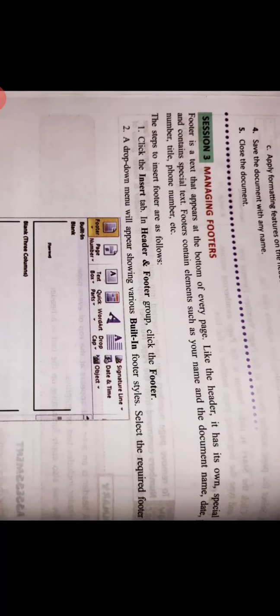Okay. Now next we'll move to managing footer. Since we have discussed header, the footer is like the header for heading; footer is the text that appears at the bottom of every page.